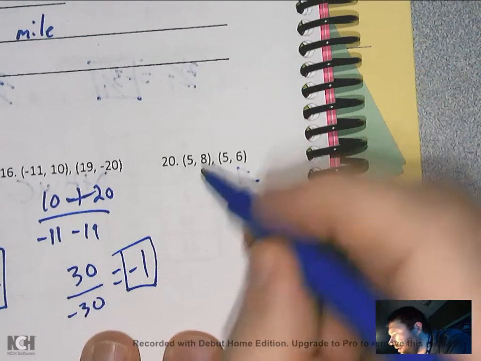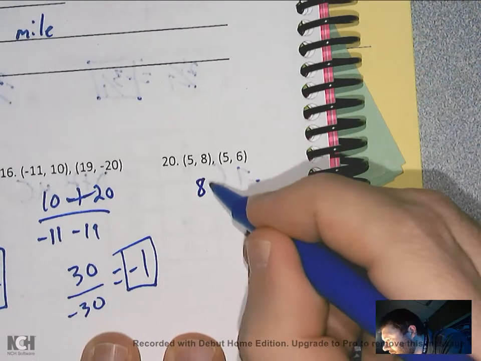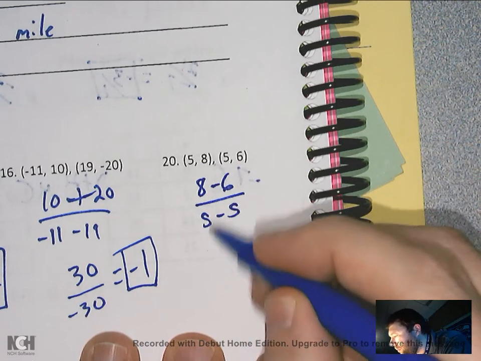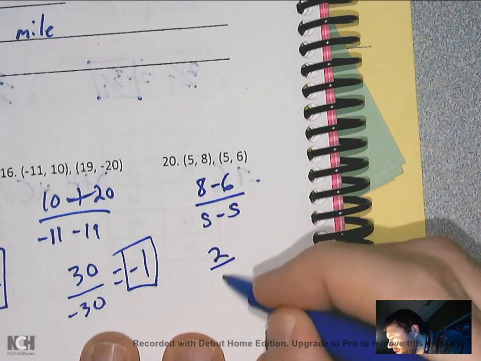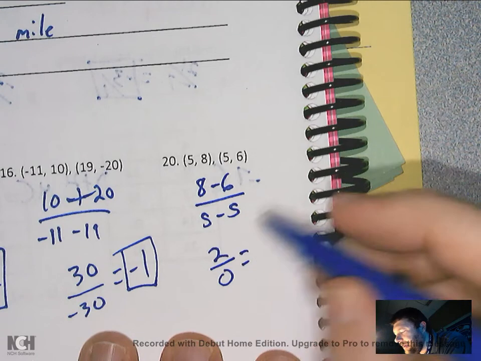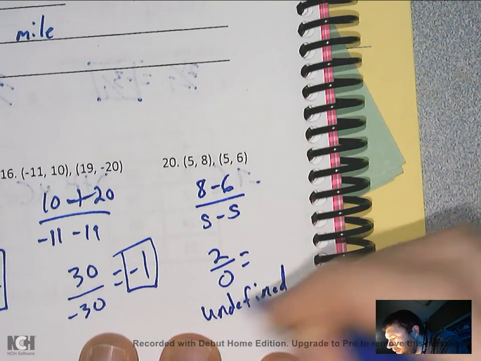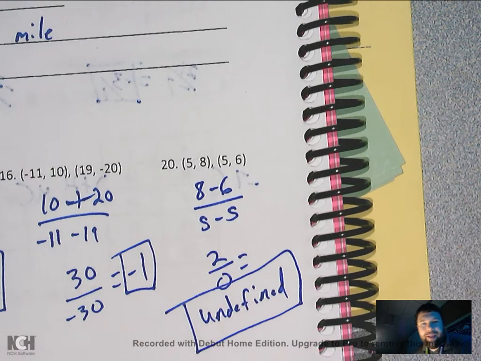And then this last one, you'd have 8 minus 6 over 5 minus 5, which would be 2 over 0, which simplifies down to undefined, because you can't divide by 0. That's a vertical line between those 2 points.